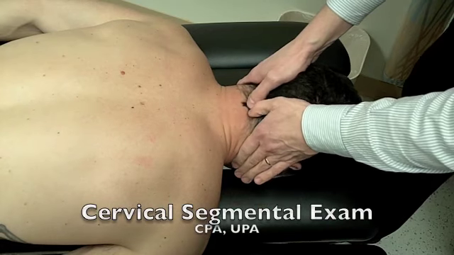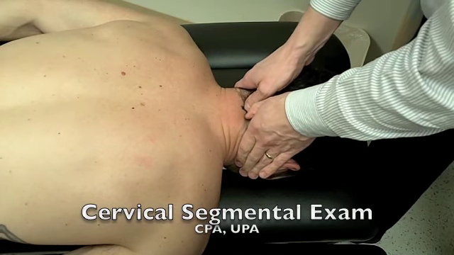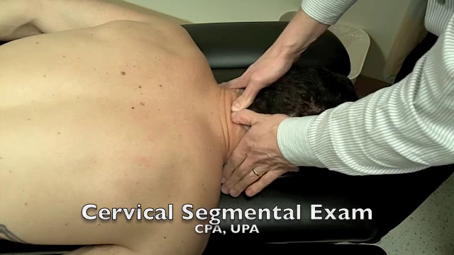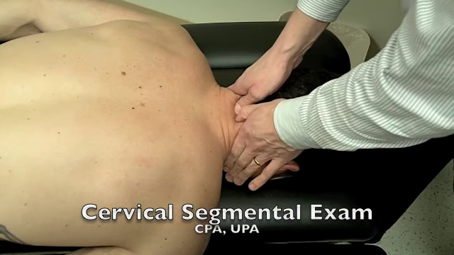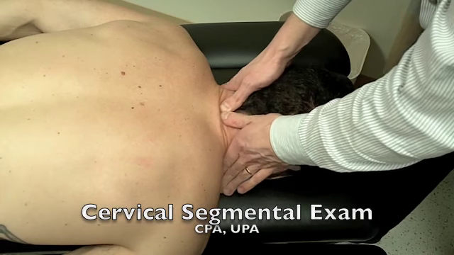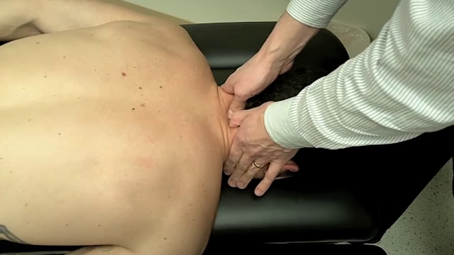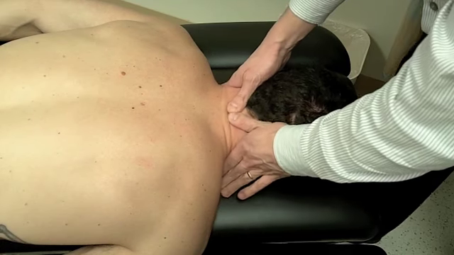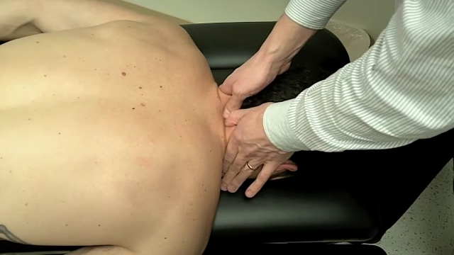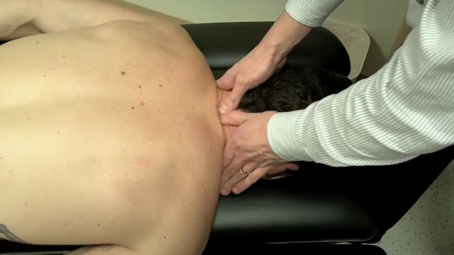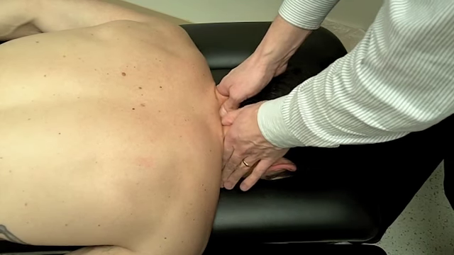In prone, assess cervical spine segmental mobility by taking up the slack of the soft tissues around the cervical spine and applying a posterior to anterior force through the spinous process at C2 through C7.